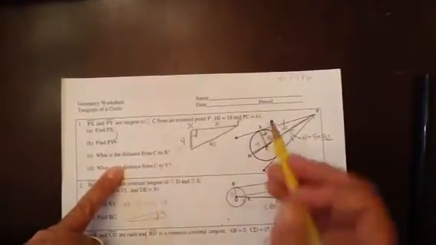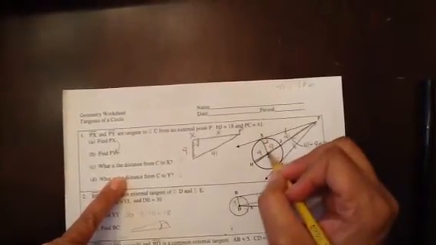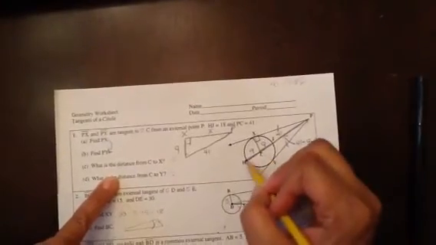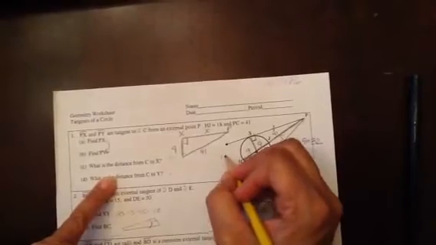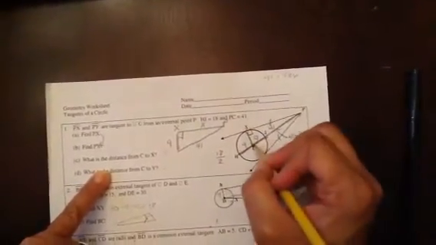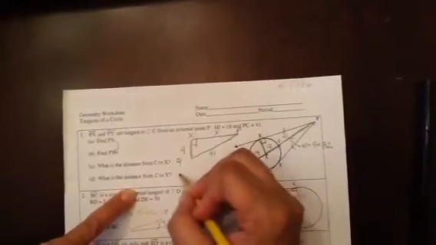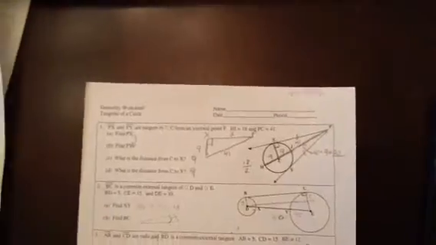And next it asks us for the distance from C to X. Well, if the whole diameter, HJ, was 18, then the radius is half the diameter, or 18 divided by 2. So each of the radii, no matter what direction you go, is going to be 9. So C to X has to be 9, and C to Y has to be 9. So that sets up the first problem. You should be able to solve it the rest of the way yourself.